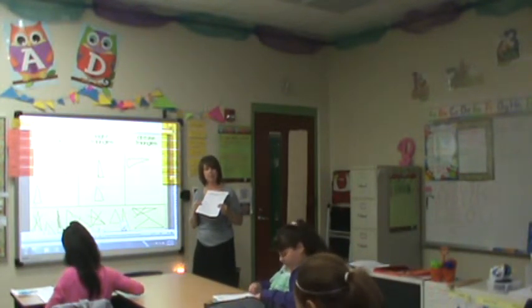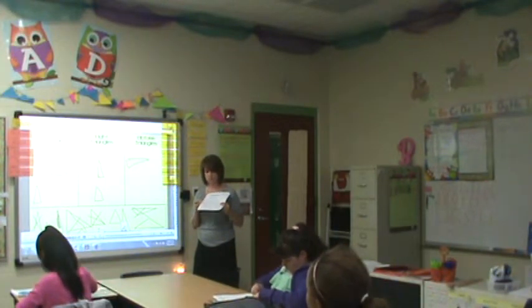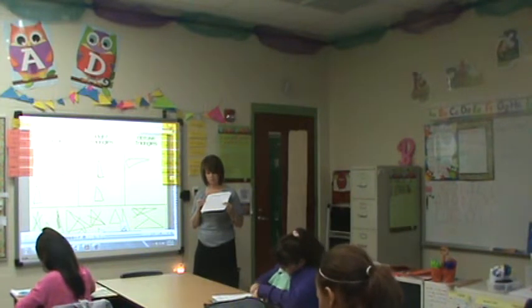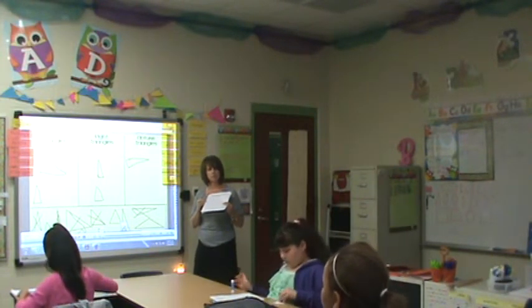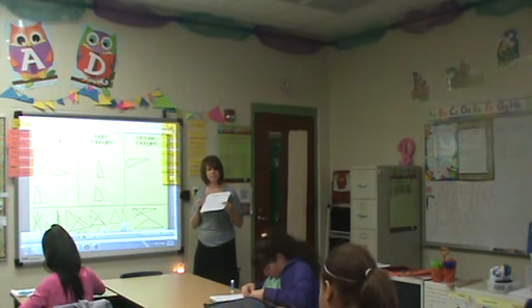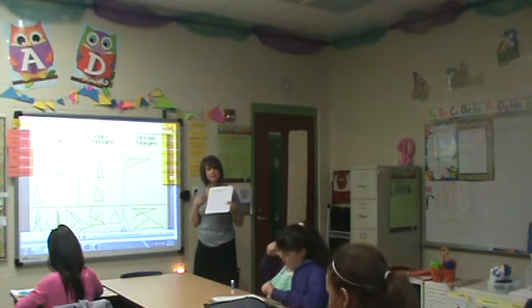Because when I was measuring the angle, I had 10 at first, and then when I measured up here, it was 20. So I thought it was acute because it was in between. And are those numbers less than 90? Yes. Good.